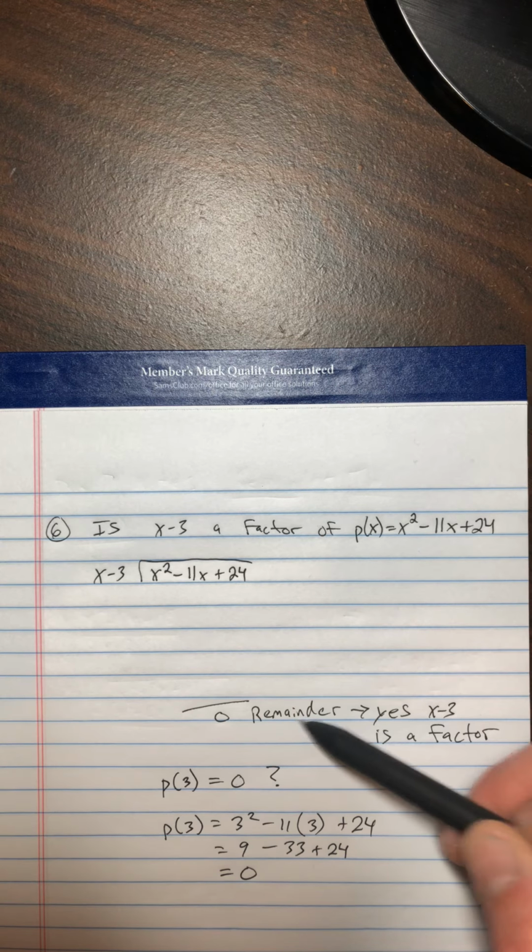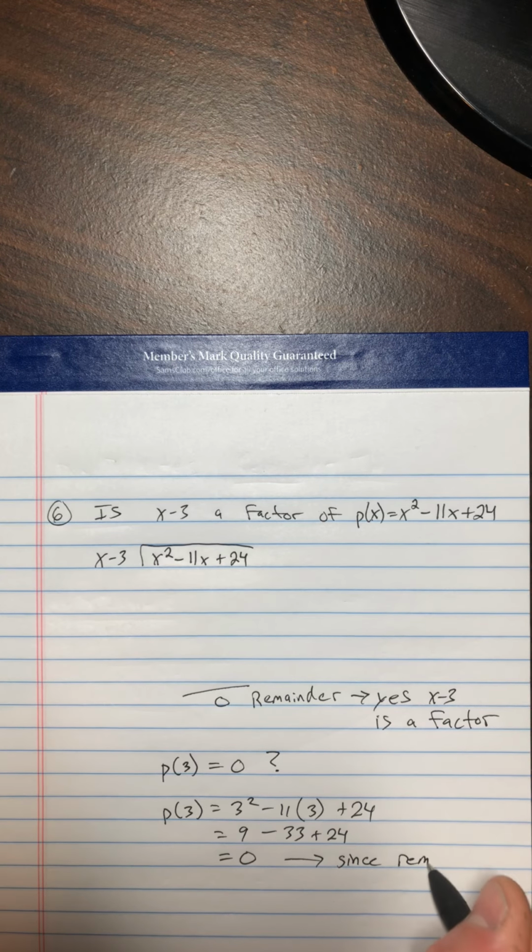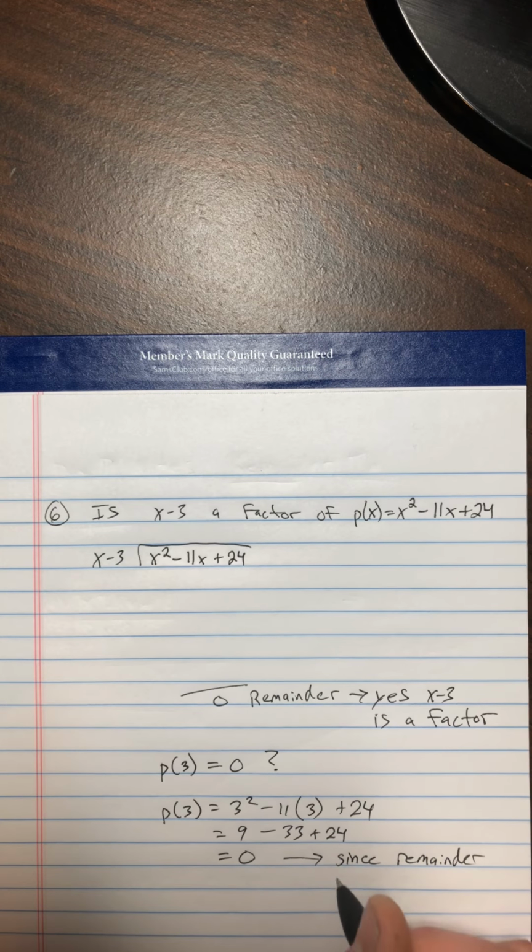Since p of 3 is 0, you don't have to do all this work. It takes forever, all that long division. You can basically say, yeah, I know the remainder is going to be 0. That means right off the bat, since the remainder is 0, x minus 3 is a factor. You can do lots more examples if you have the notes. Take a look at them, give it a shot. Day 8, we'll do that a little bit later. Very similar.